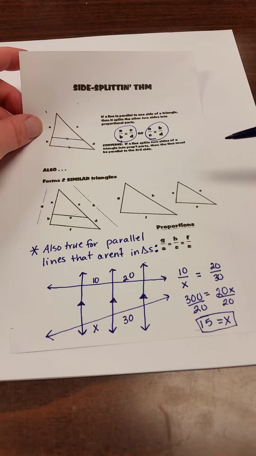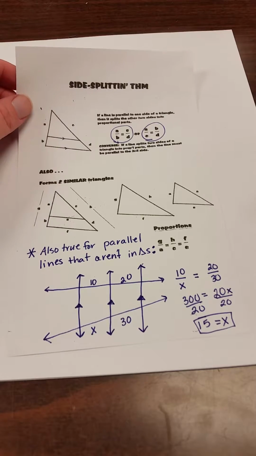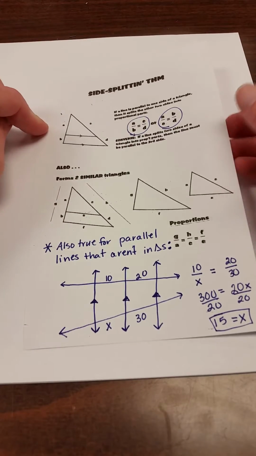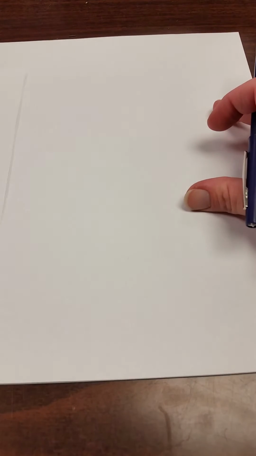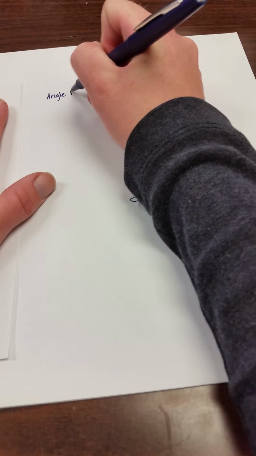Now there's a second part to this lesson besides the proportional parts, and that deals with angle bisectors. So you have this taped on page 50 in your ISN. Just flip it over, and we're going to write some notes underneath it on the notebook paper in your ISN. So this is called angle bisector proportion.